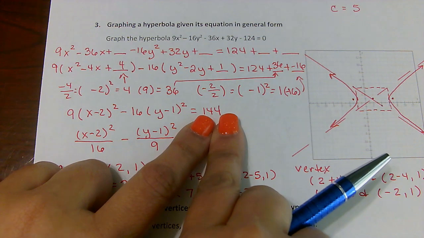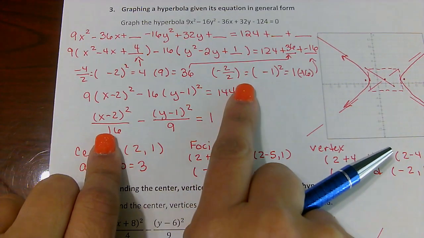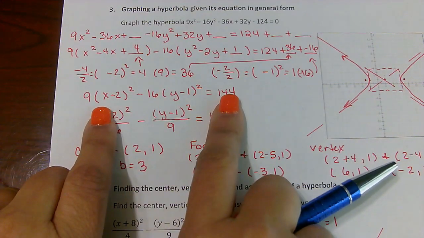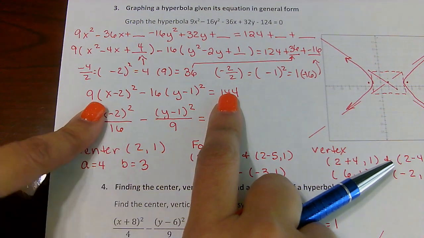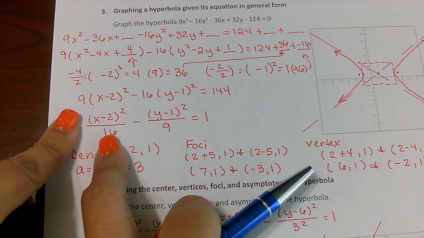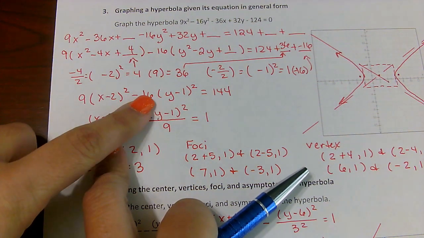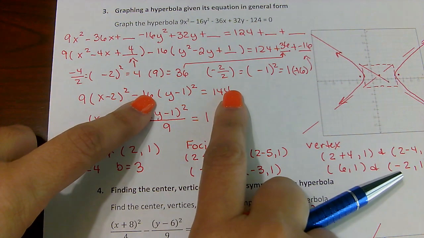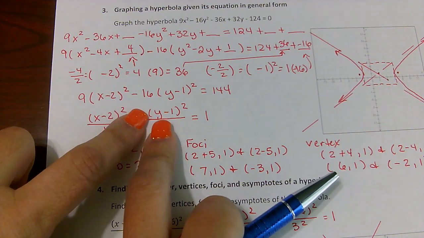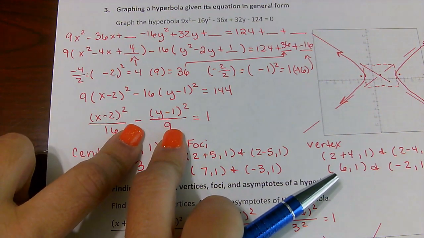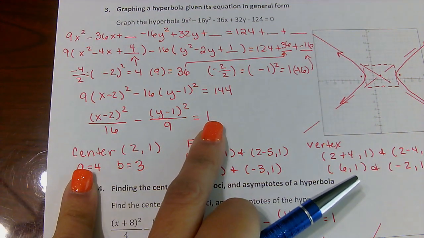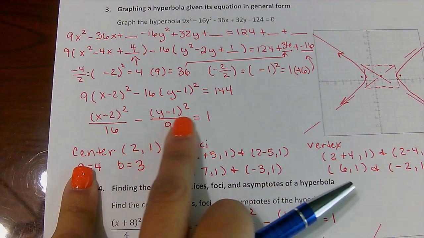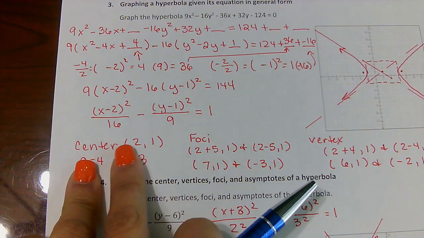get 144. Remember that this is not in standard form, so I want to divide everything by 144. So 9 divided by 144 is the same thing as 1 over 16. 16 divided by 144 is going to be 1/9. The negative was brought straight down. And 144 divided by 144 is just 1. So now that I have it in standard form, I can go ahead and solve for my equations.